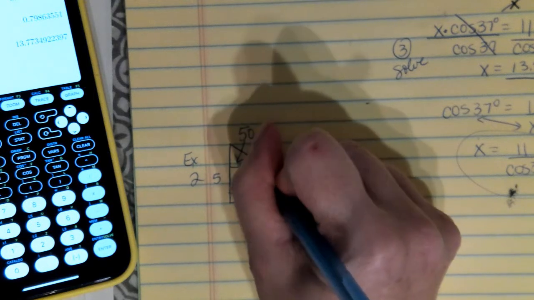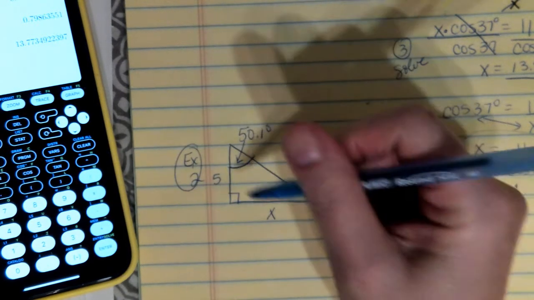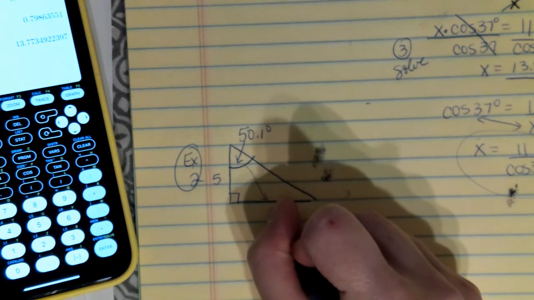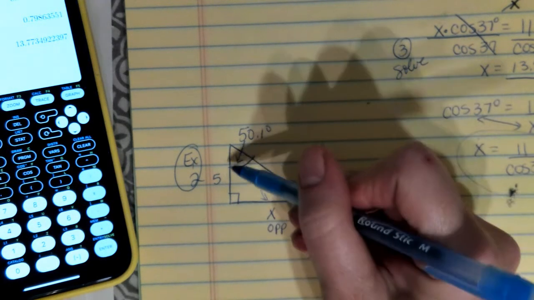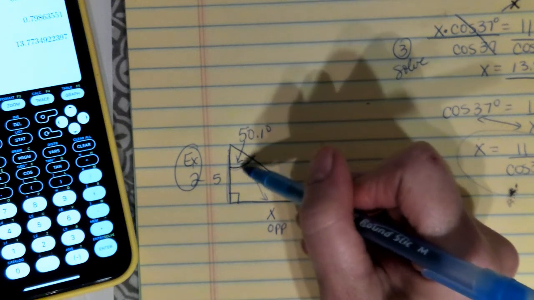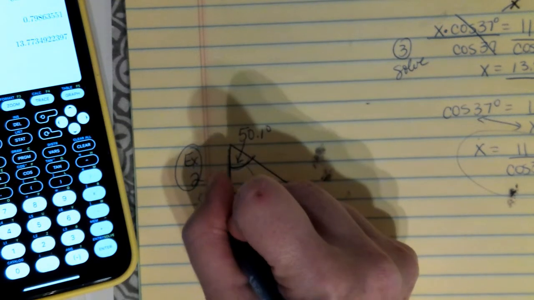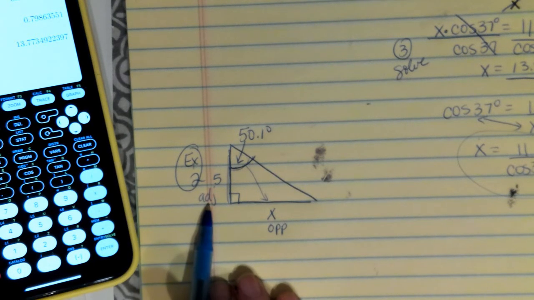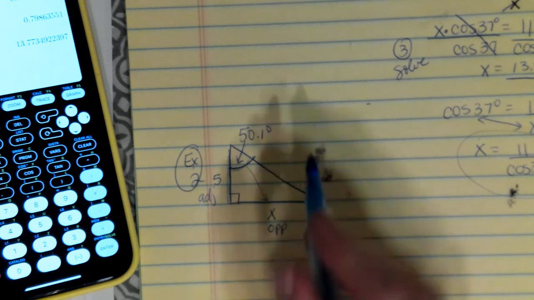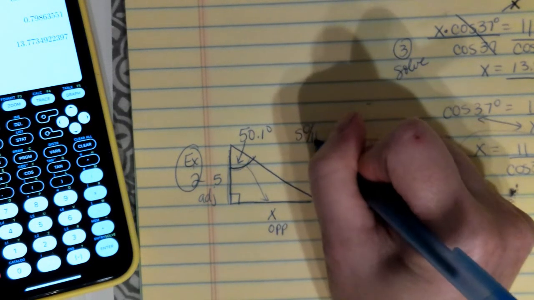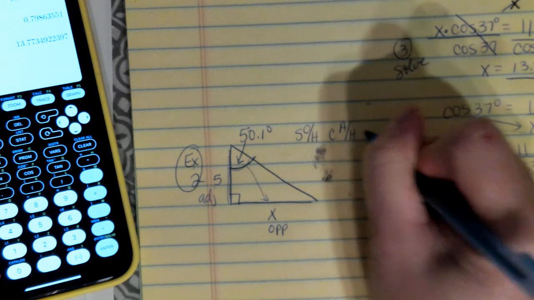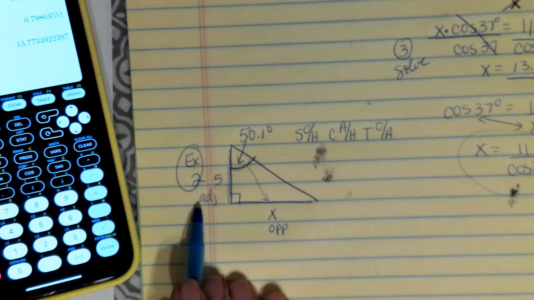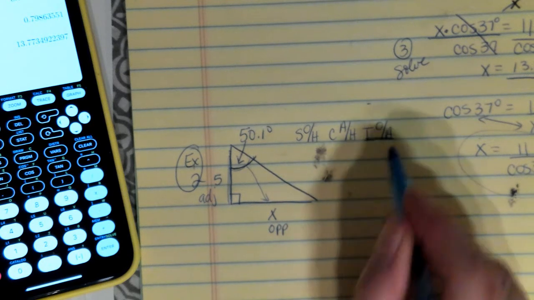So if the angle's right here, I have the side that is opposite of the angle. So this one's opposite. And then I have the side here that's right next to the angle. So that means adjacent. So I have opposite and adjacent. So what I do is I go back to my SOH CAH TOA, O and A. So I want to use tangent.